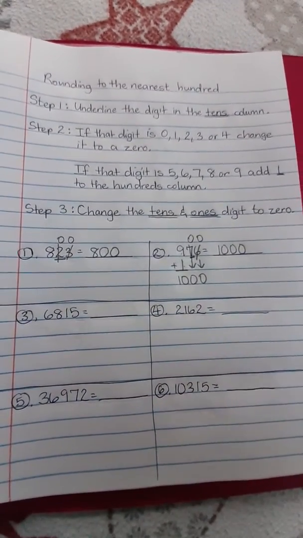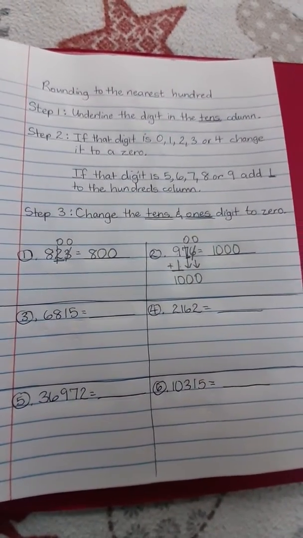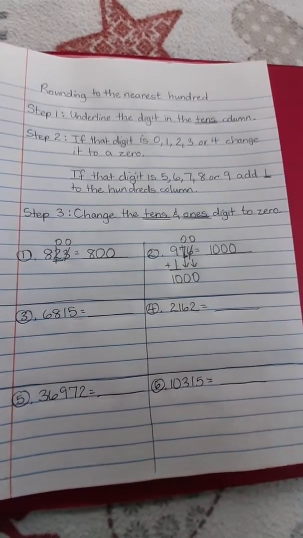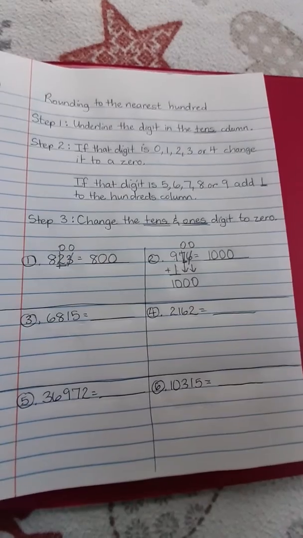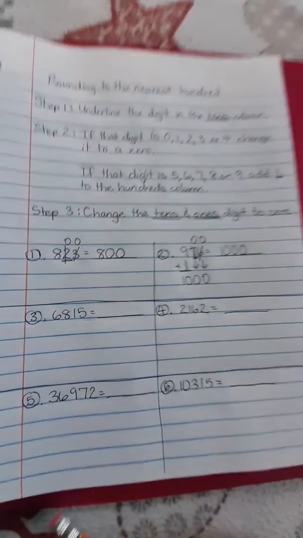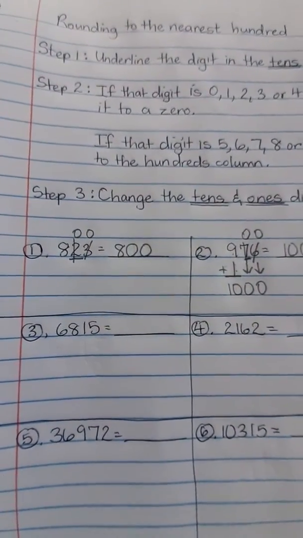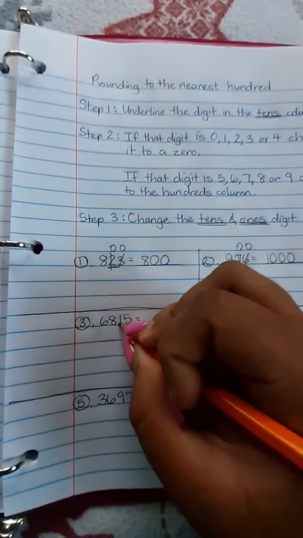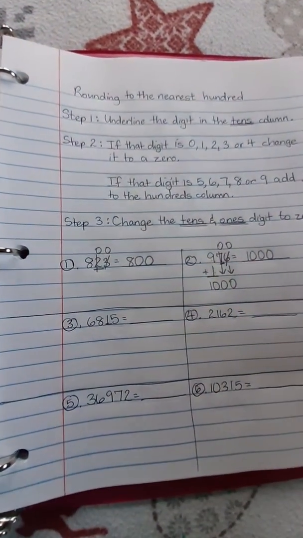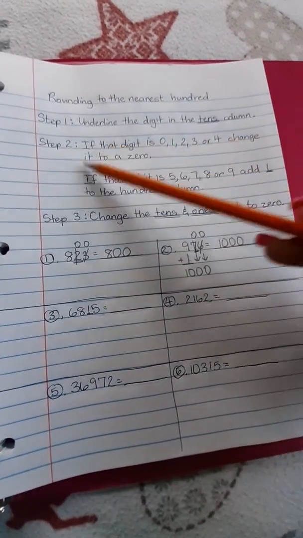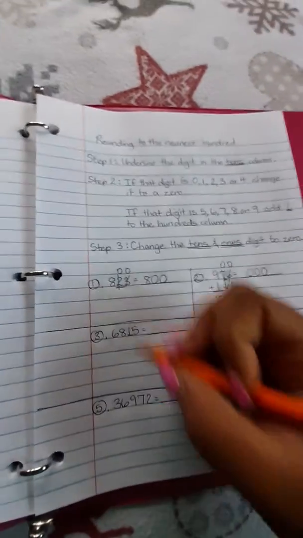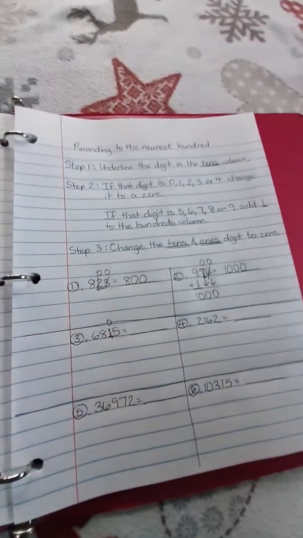Number 3. 6,815 rounded to the nearest hundred. First, we start by underlining the digit in the tens column. What's our digit? You are correct, the number 1. Then we are told if we got a 1, we are told to change it to a 0. So let's change that 1 to a 0.